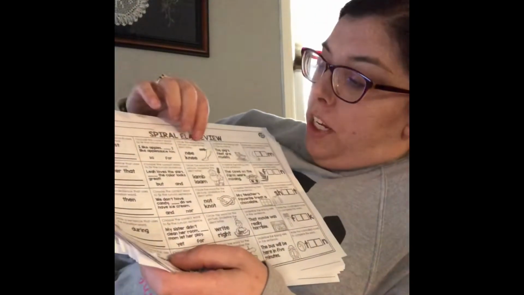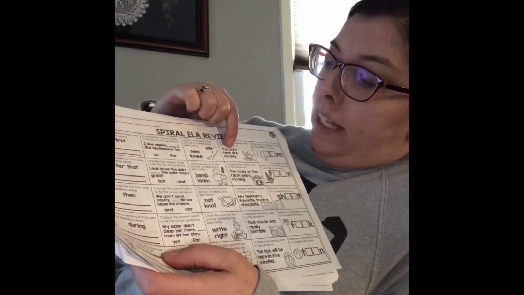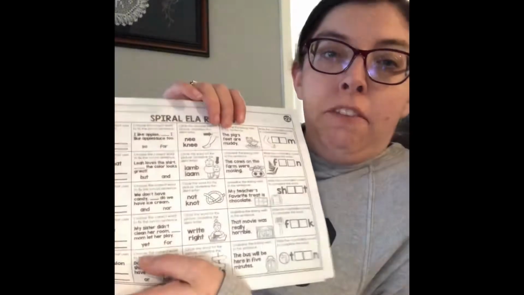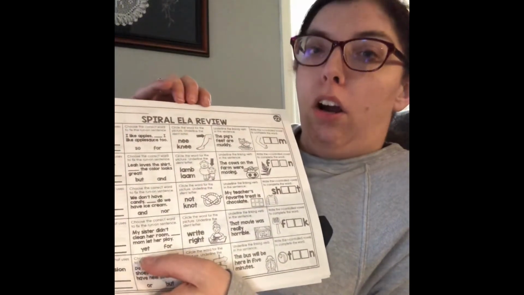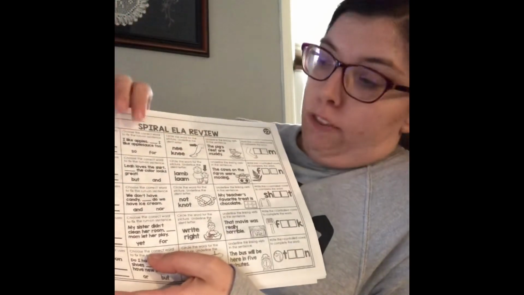All right, for ELA spiral review, yesterday we talked about linking verbs, and this one linked the pig's feet to them being muddy. We can also think of these as being verbs. So if you can think of other ways to say be, like am, is, are, was, were, be, being, been, those are all linking verbs.